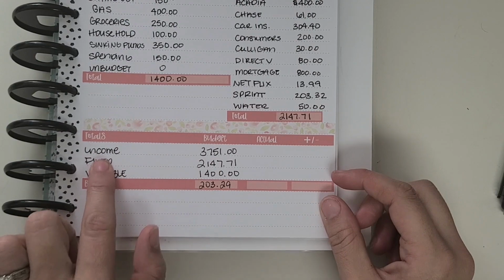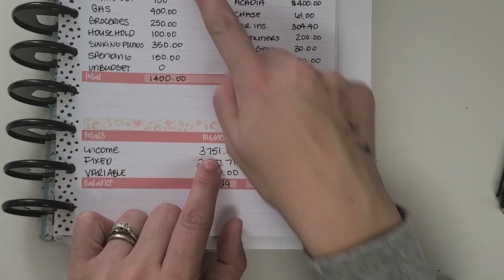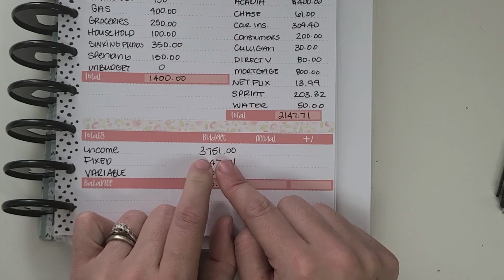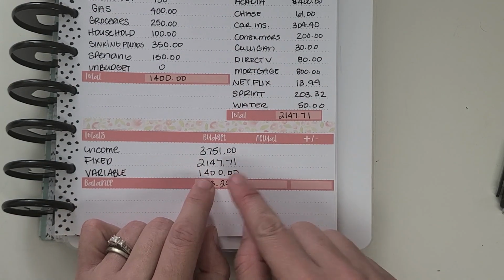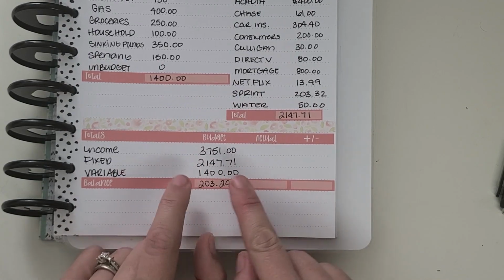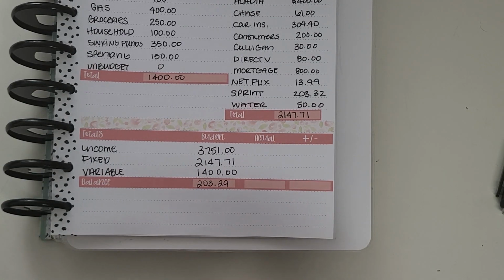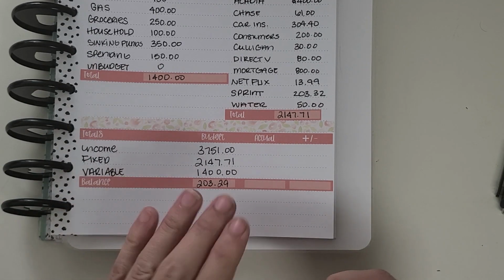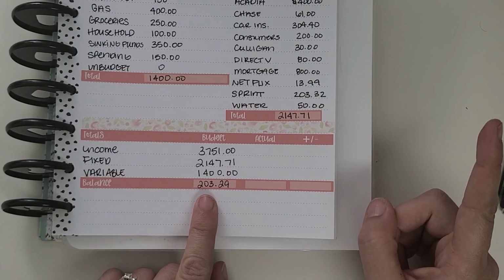But anyways, okay, so I wrote income, fixed, and variable. Our income is, you just bring all the numbers down now. So 37.51. Our fixed is 21.47.71 minus the 1,400 from variable, and it leaves us with $203.29. So most people that do a zero-based budget would then allocate that $203 to go right into their savings. I don't do that.